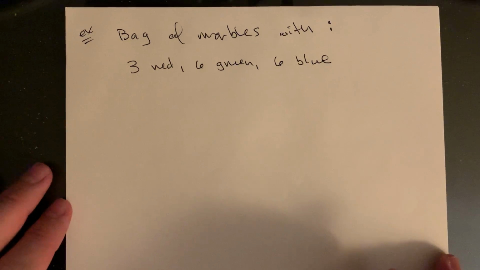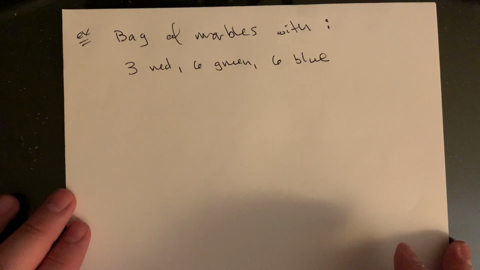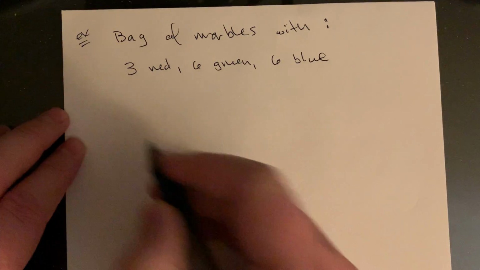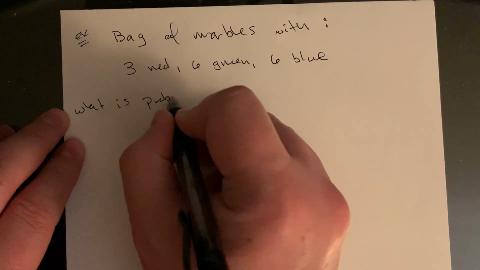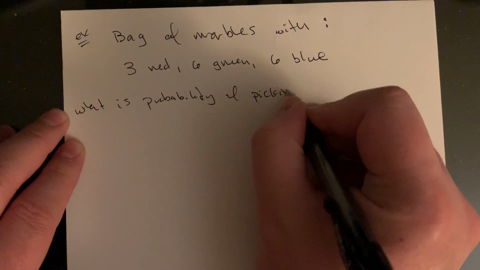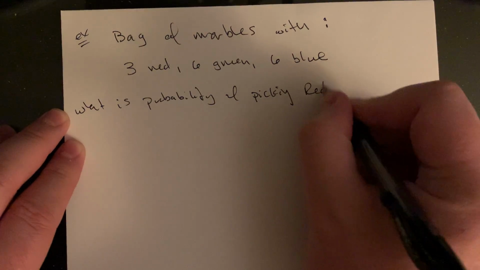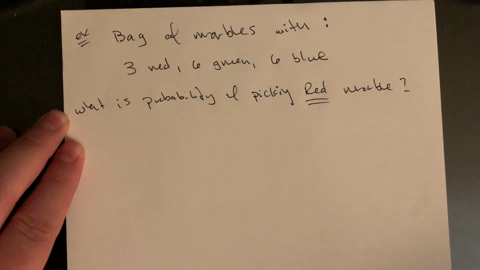This is in a cloth bag or something, where we can't see what we're picking, and we're just going to pick one and see what we get. So the question would be, what is the probability of picking a red marble, right?